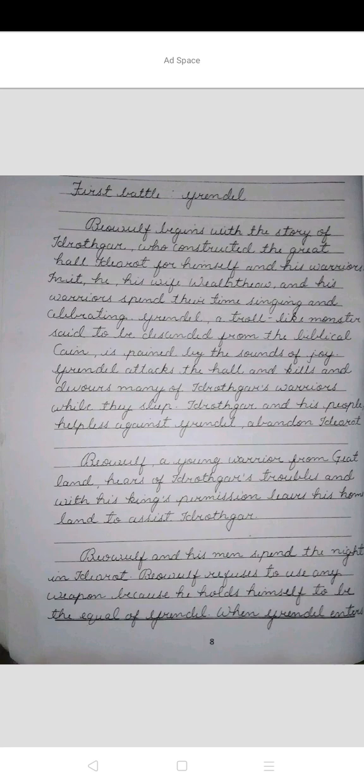Beowulf, a young warrior from Geatland, hears of Hrothgar's trouble and, with his king's permission, leaves his homeland to assist Hrothgar. Beowulf and his men spend the night in Heorot. Beowulf refuses to use any weapon because he holds himself to be the equal of Grendel. When Grendel enters the hall, Beowulf, who has been faking sleep, leaps up to clench Grendel's hand. Grendel and Beowulf battle each other violently.